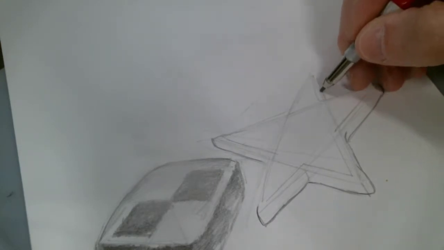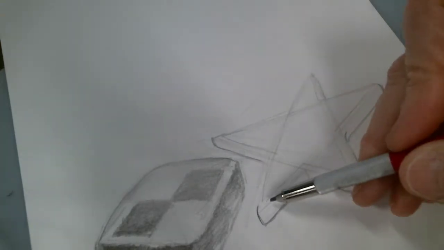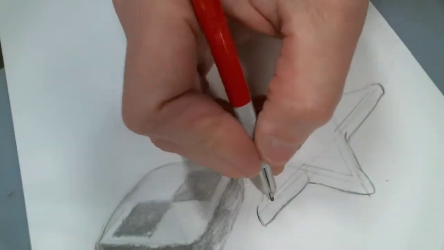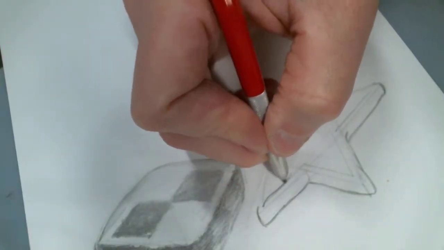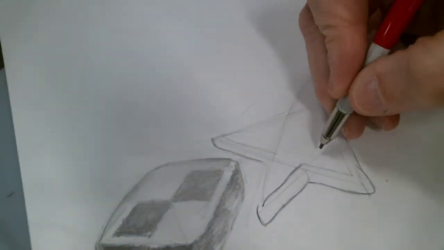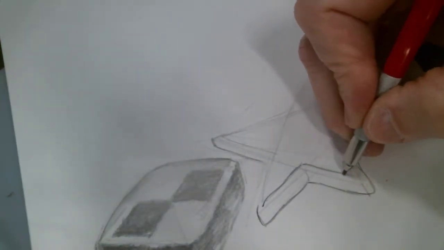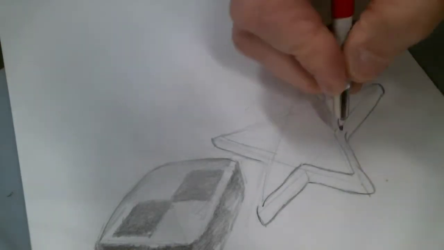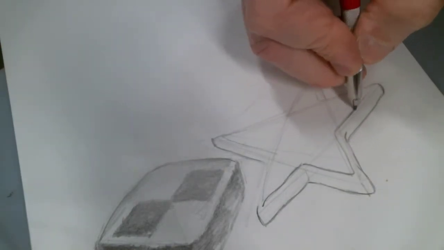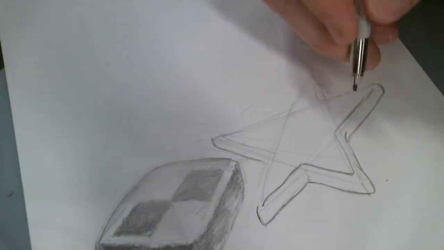The thick lines are at the bottom. And then as this frosting goes over the top, keep in mind it's a thick edge to it. And trying to give it the illusion it has kind of like a bevel.